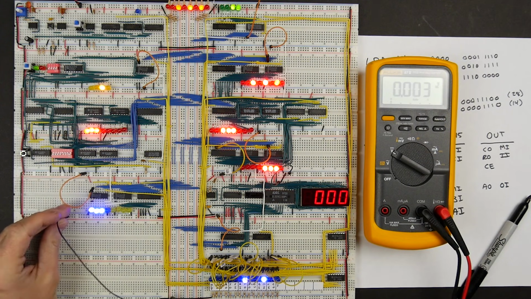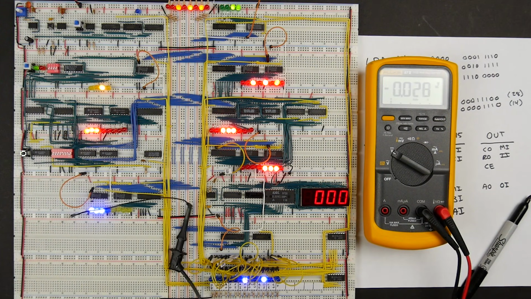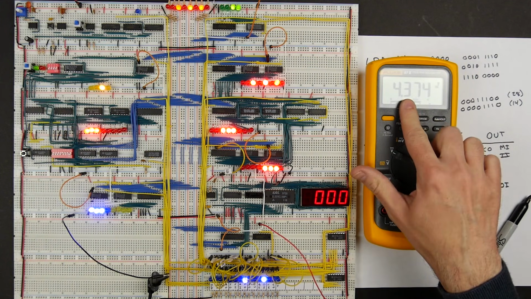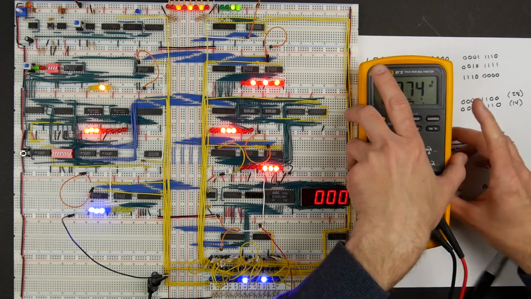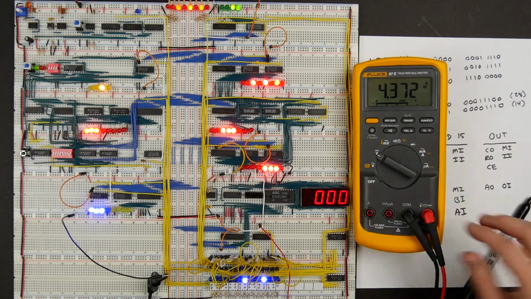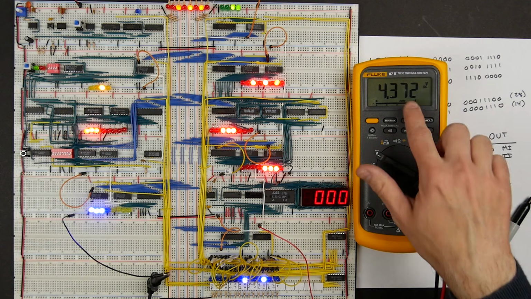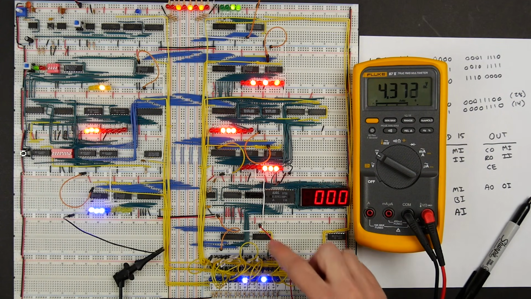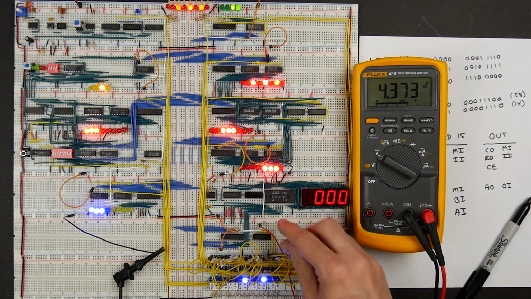So I'm going to hook my ground up here, and let's see. So output enable, that's this signal here. That is high. Let me actually stick something under there so this doesn't have as much glare. That's a little bit better. Okay, so that is fine.